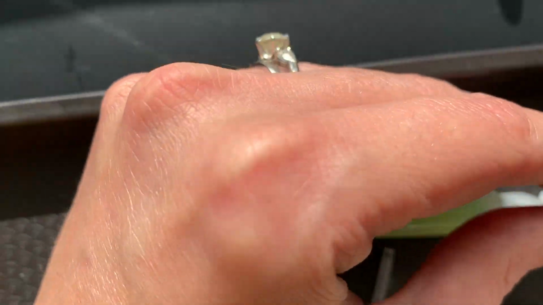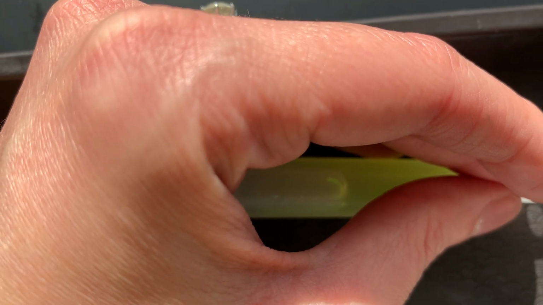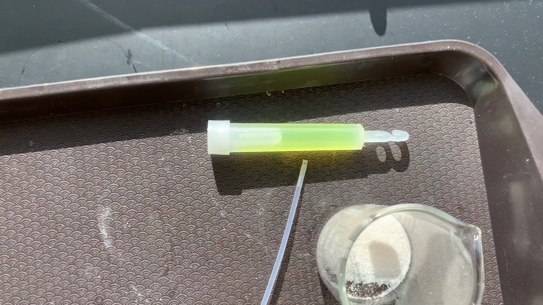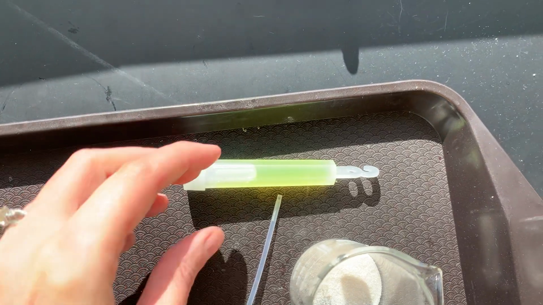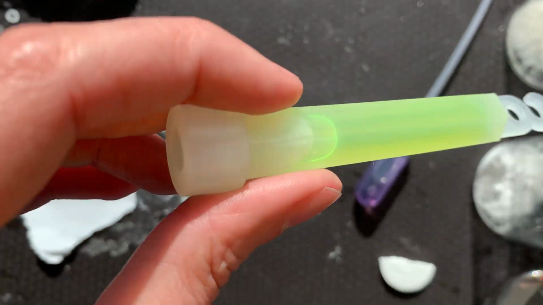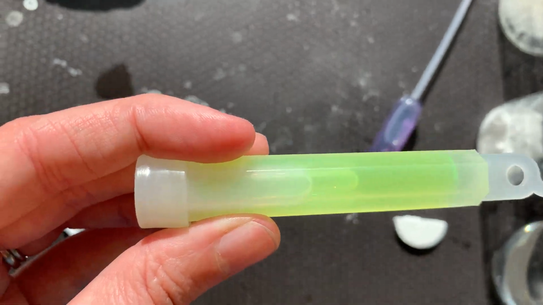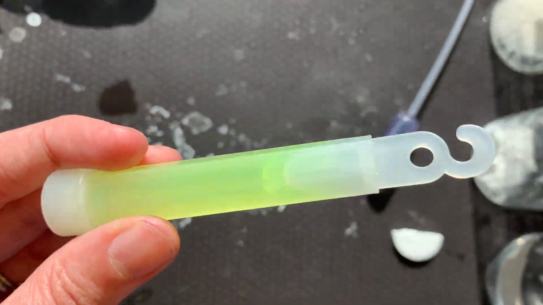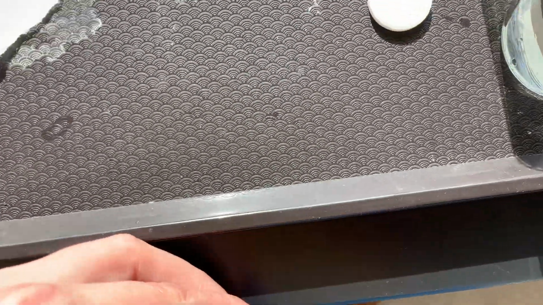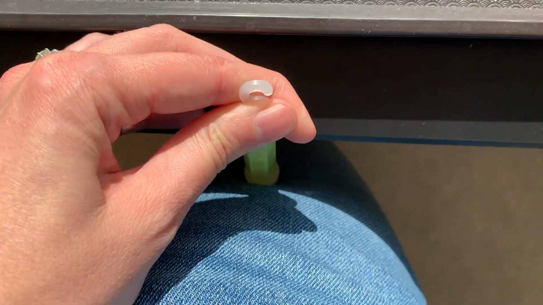Now, if we look in the dark, we can see it is not glowing. So we're going to go ahead and break it, and we're going to see what happens. So we can see we have that glass capsule in there sliding up and down. That is where one of the substances in our glow stick is. So let's go ahead and break it.